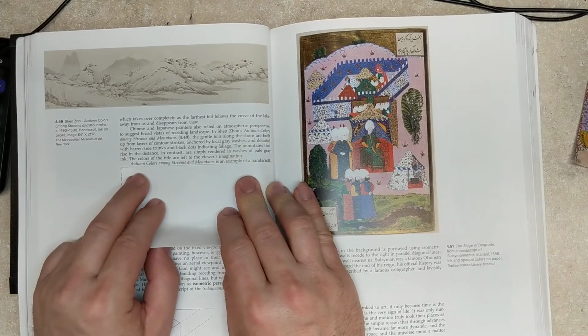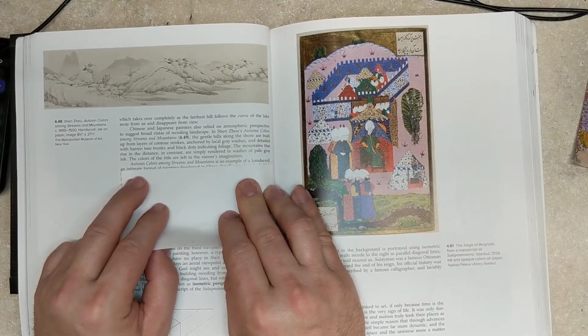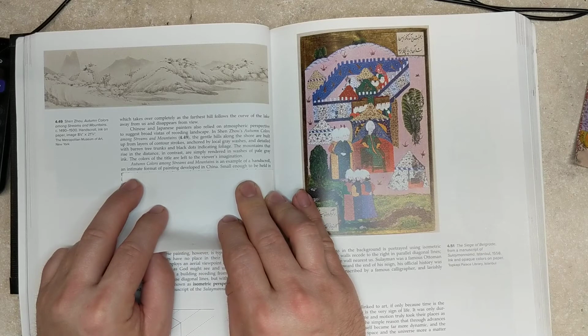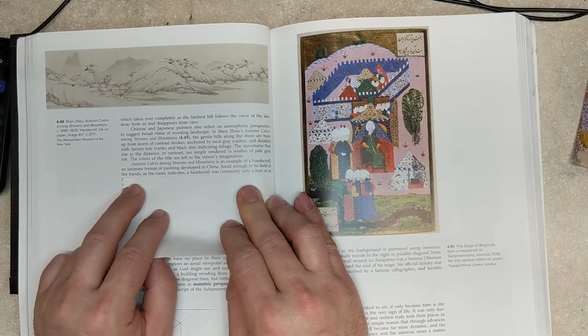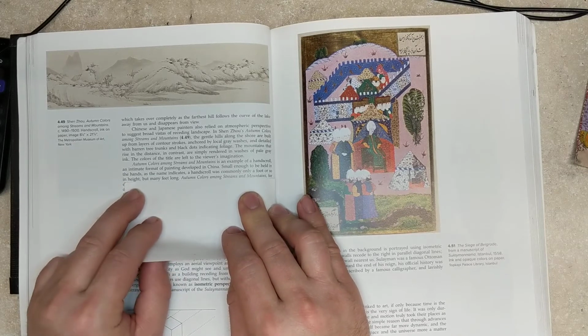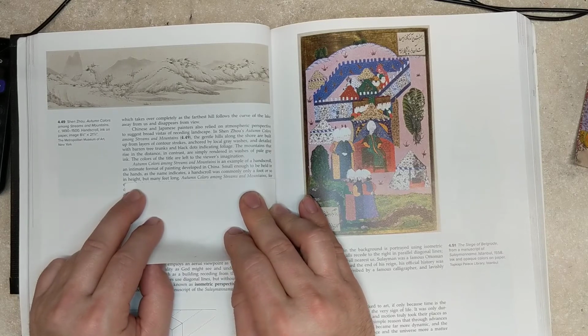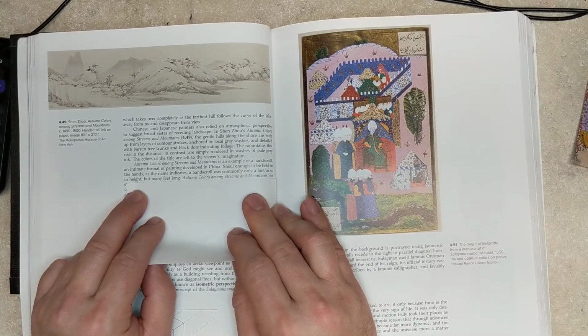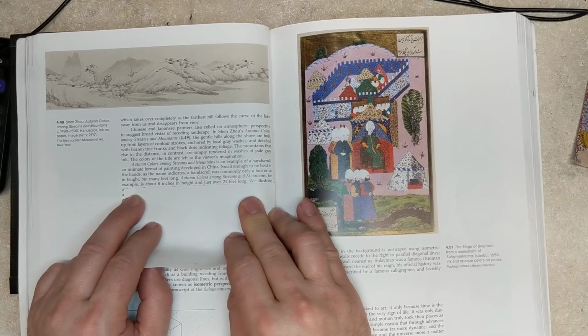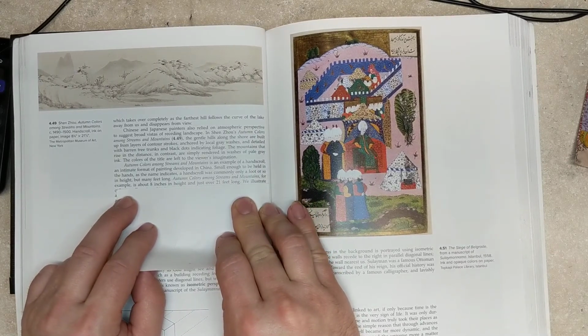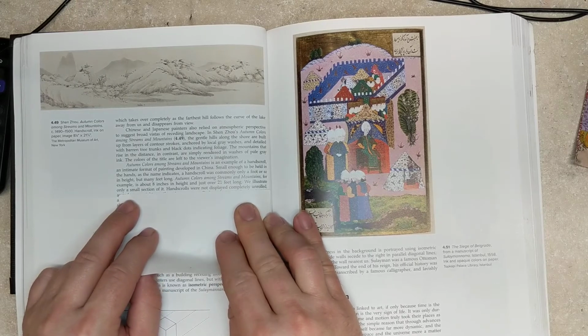Autumn Colors Among Streams and Mountains is an example of a hand scroll, an intimate format of painting developed in China. Small enough to be held in the hands, as the name indicates, a hand scroll was commonly only a foot or so in height, but many feet long. Autumn Colors Among Streams and Mountains, for example, is about 8 inches in height and just over 21 feet long. We illustrate only a small section of it.